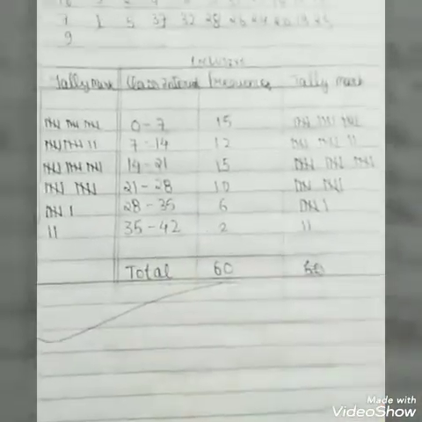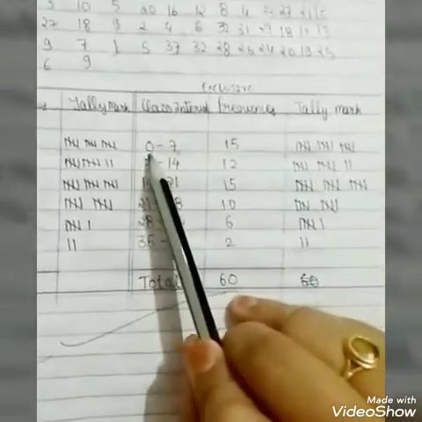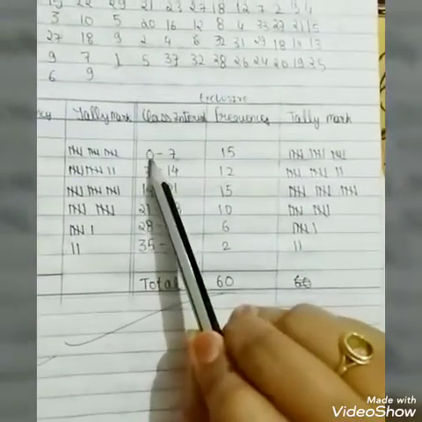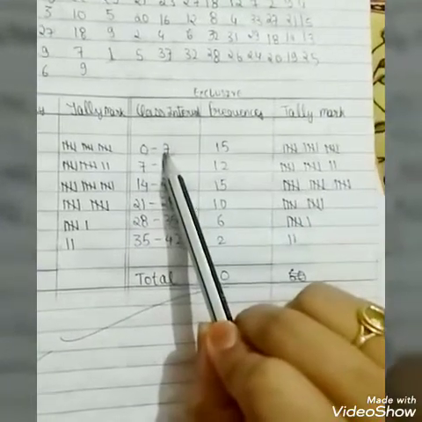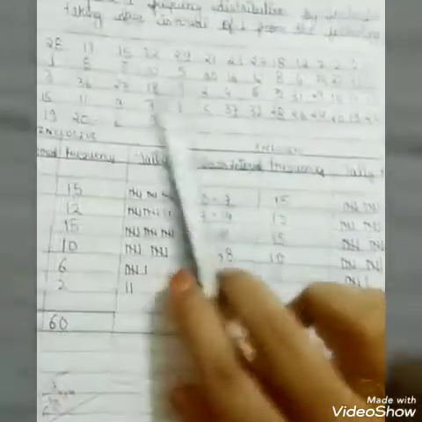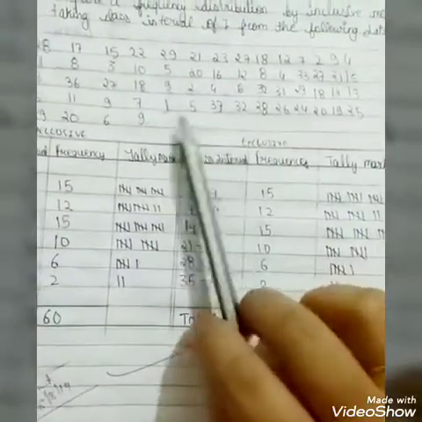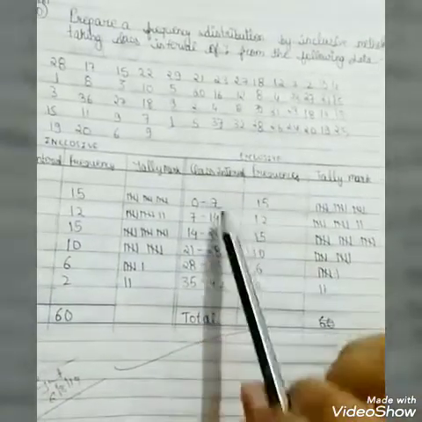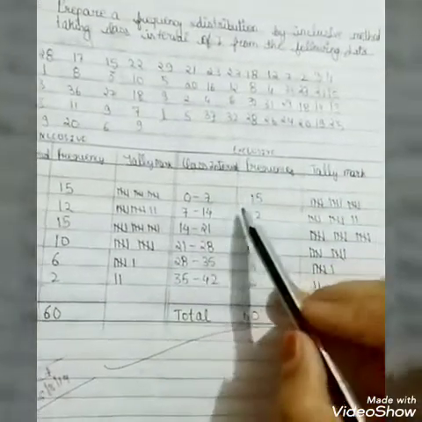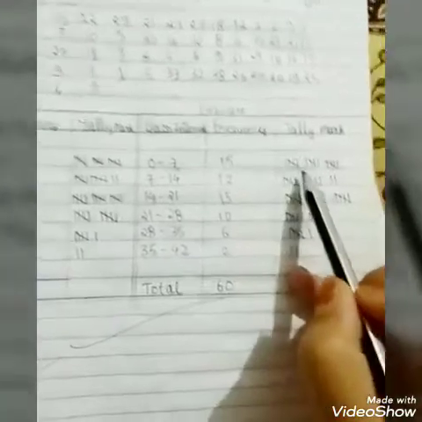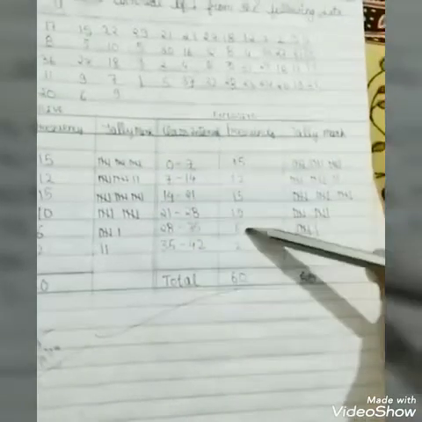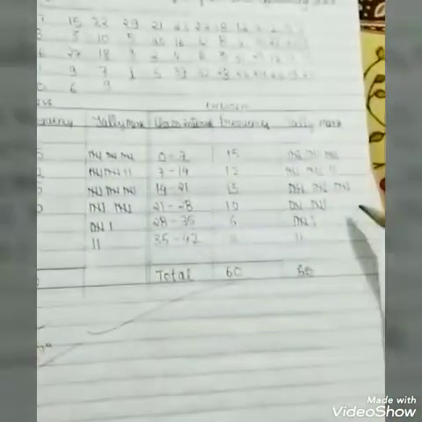For exclusive, we can count the lower limit but not the upper limit. That means we have to count from 0 to 6, not including 7, because 7 is included in the next class. In this we counted just 6 numbers, because we have to count 0 also. So these numbers are also 15. Just like that we have to do the tally marking for all the next classes.